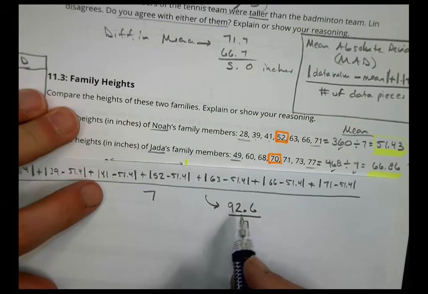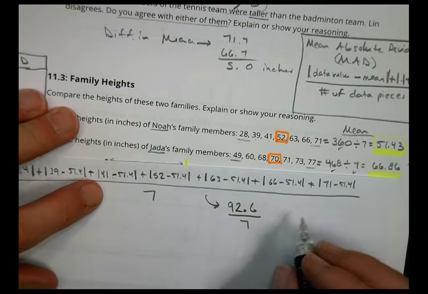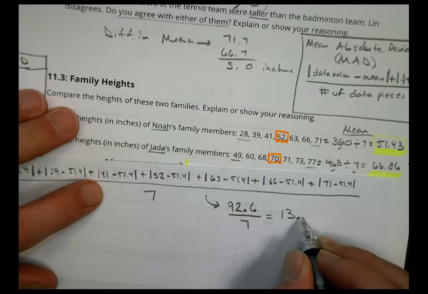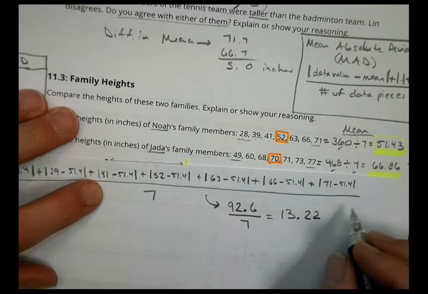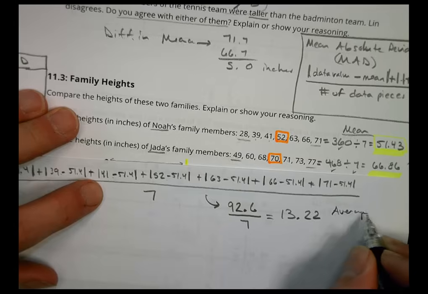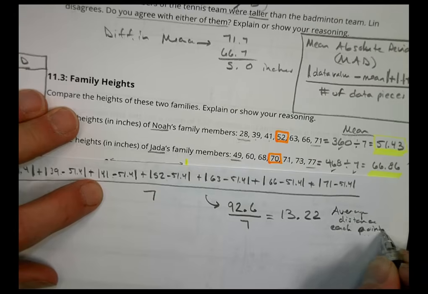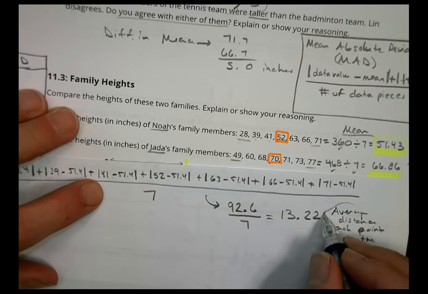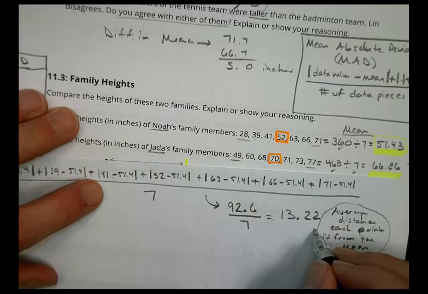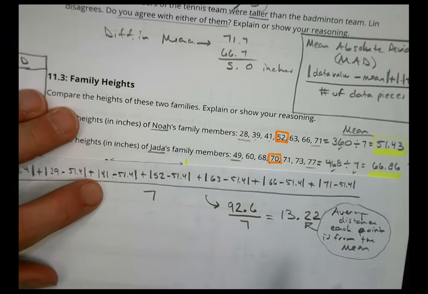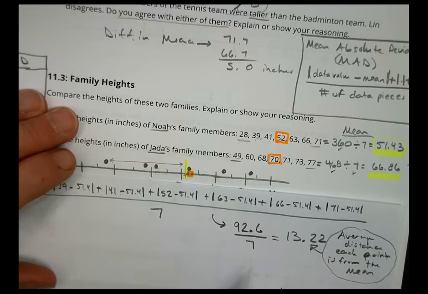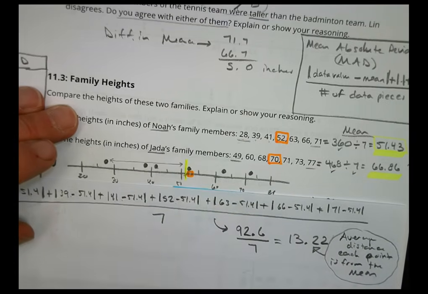So 92.6 divided by 7 actually equals 13.22. So the average distance each point is from the mean, that's what this is. This is the average distance each point is from the mean: 13.22 units away.